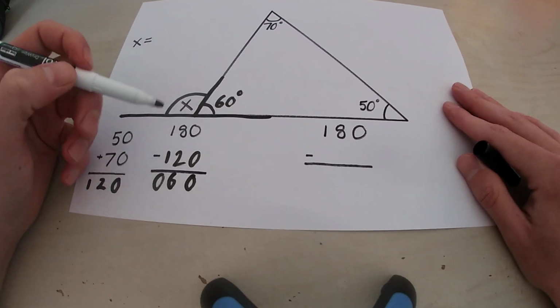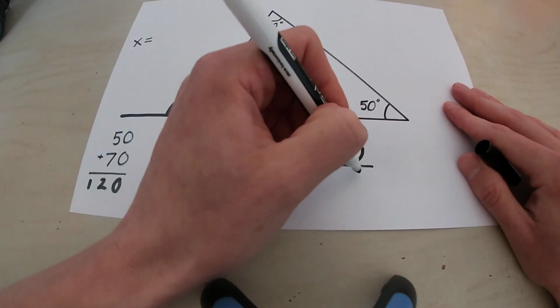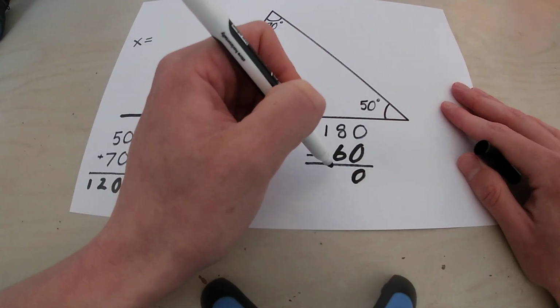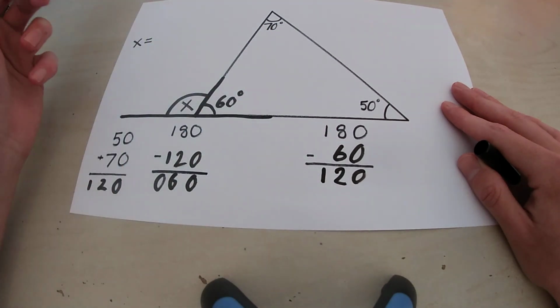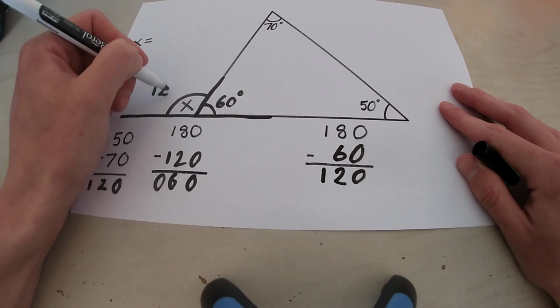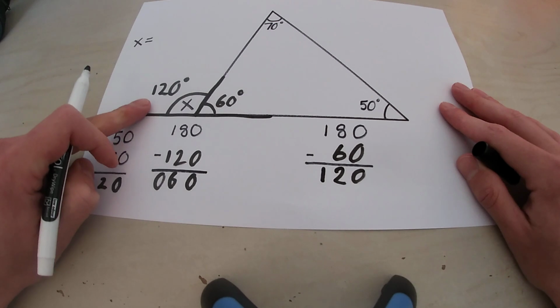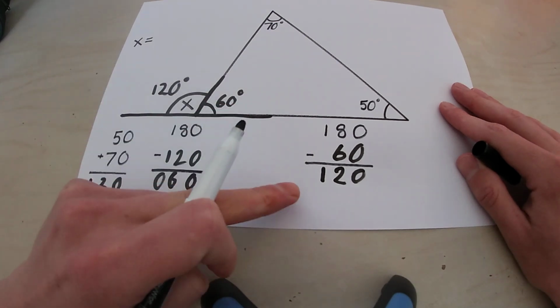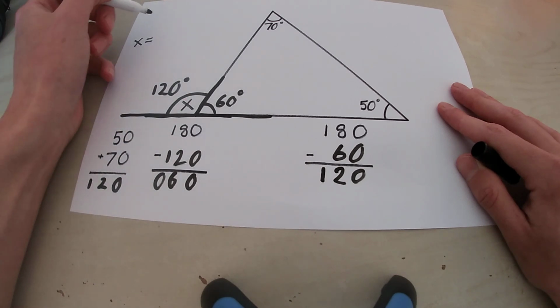So now we are going to do 180, subtract 60, which will give us 120. So our x, our unknown here, is 120 degrees. Just to double check, 120 plus 60 is 180, and this is a straight line.